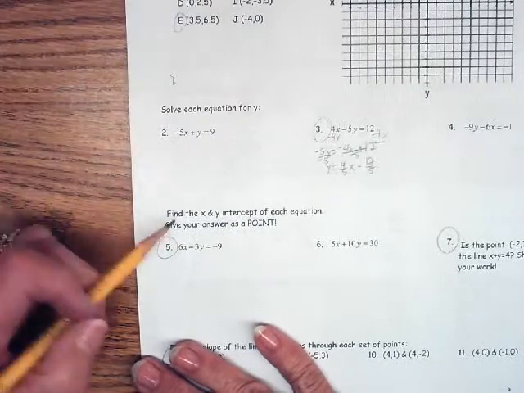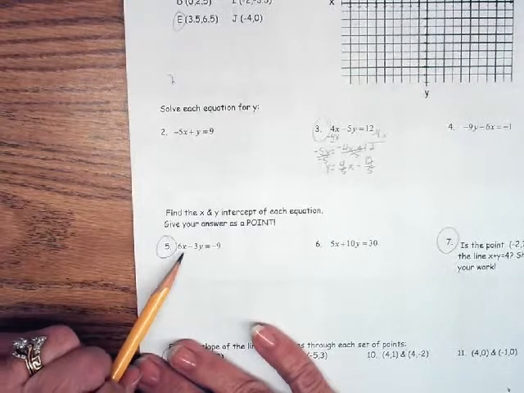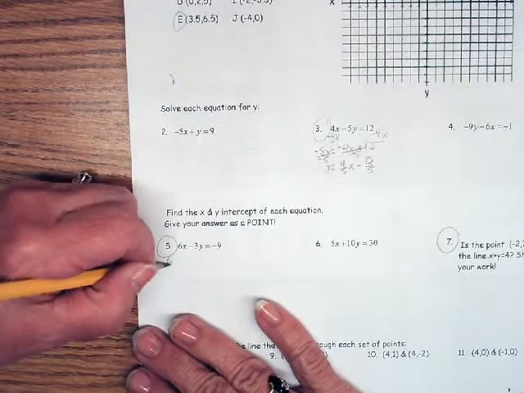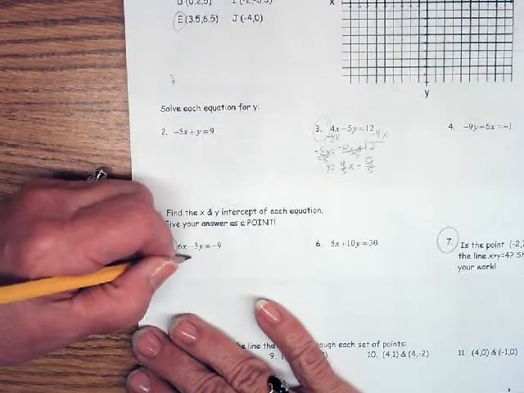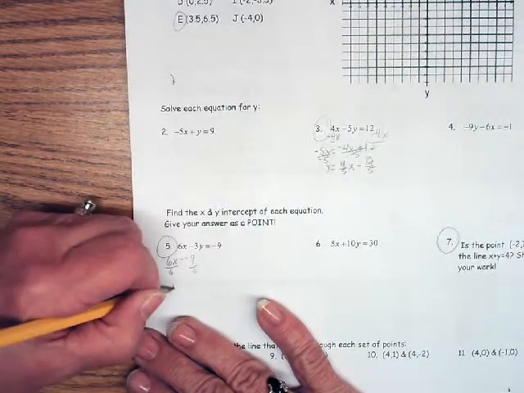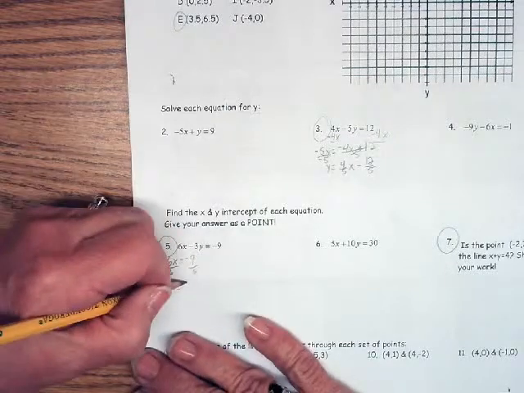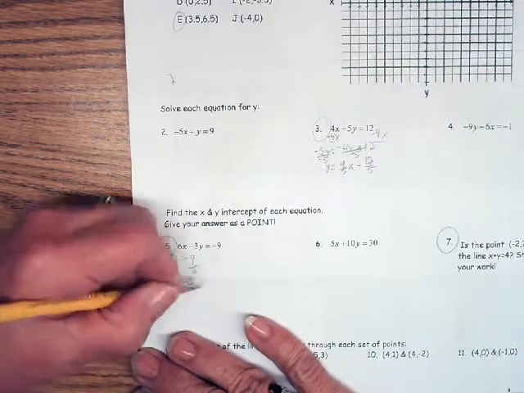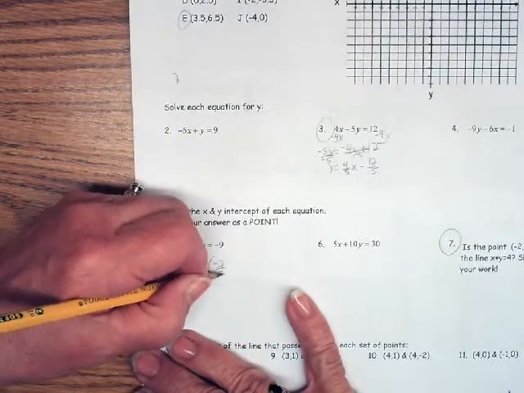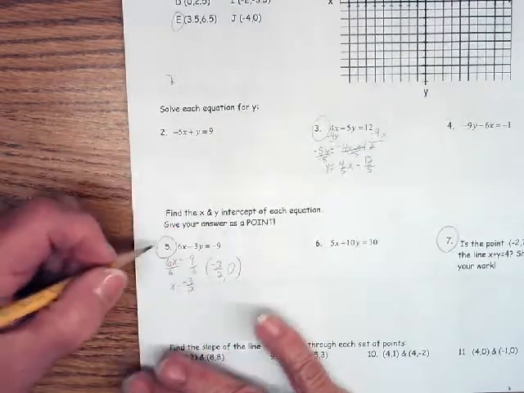To find the x and the y intercept, you're going to give your answer as a point. To find out where it crosses the x-axis, y becomes 0, so that cancels out. So basically, we're just saying 6x equals negative 9. Divide both sides by 6, and x equals negative 9 over 6, which is going to simplify to negative 3/2. So the x-coordinate for that is negative 3/2, 1.5. And the y-coordinate we put in 0 for y.